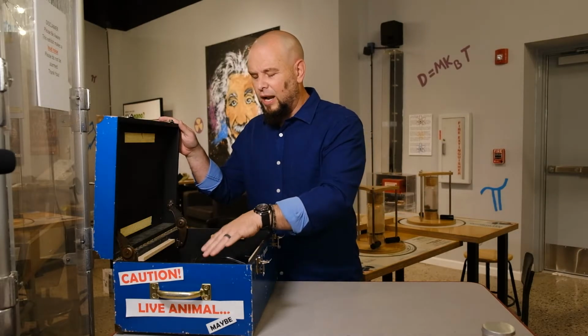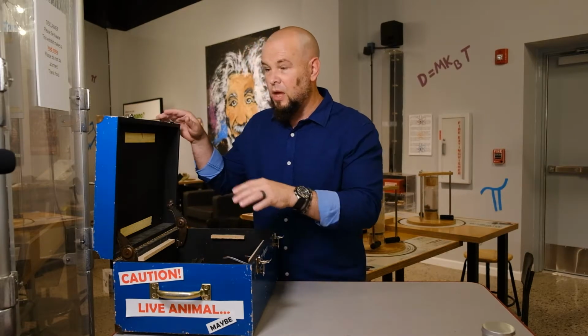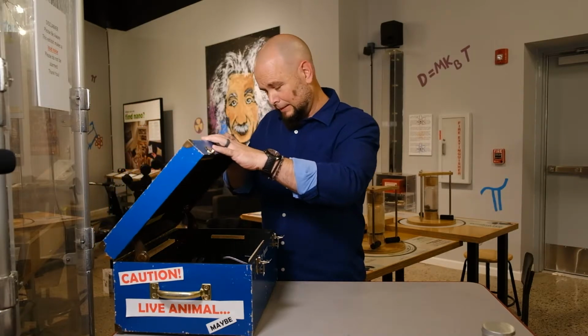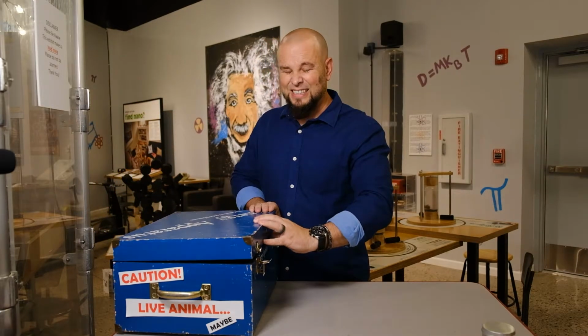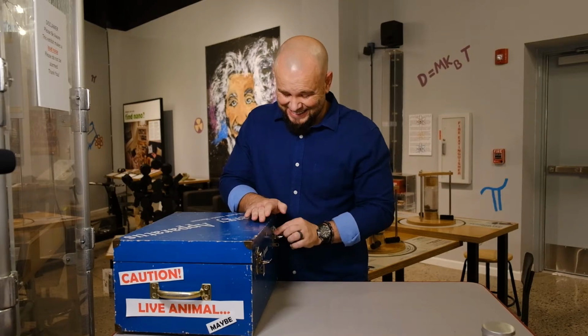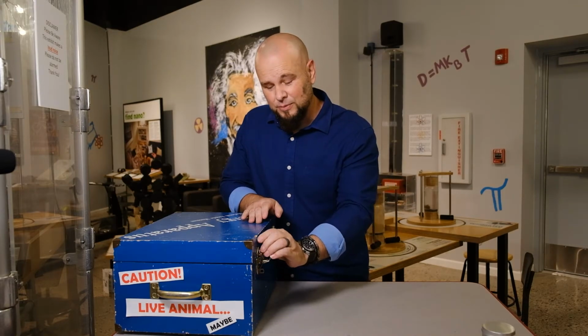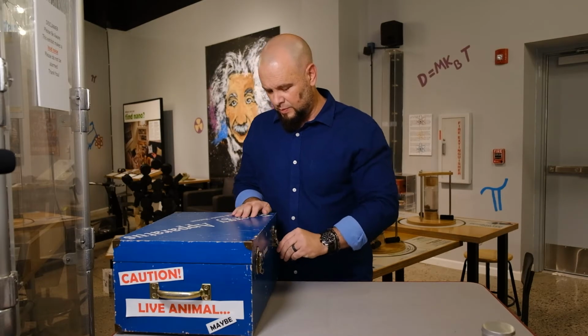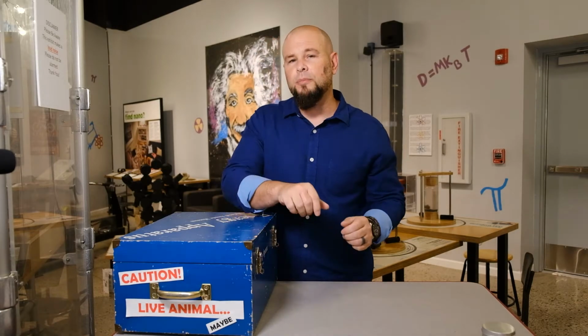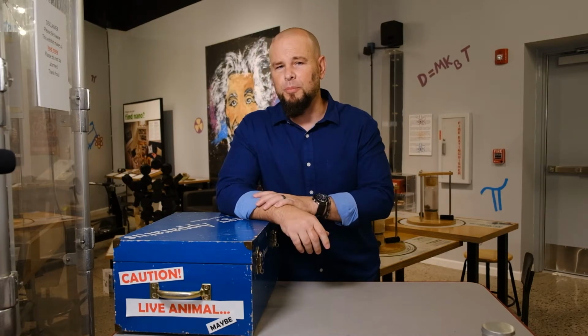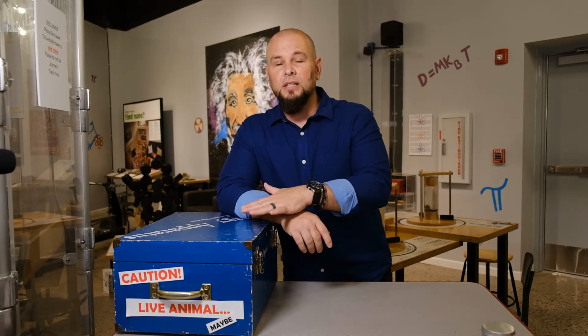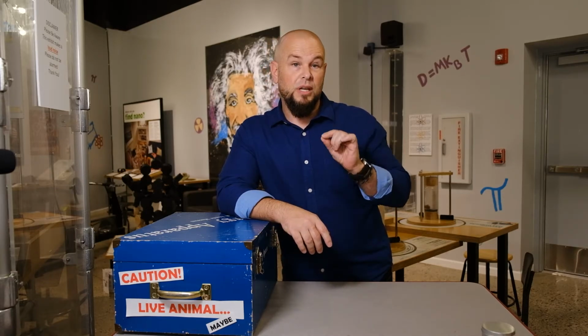So at any point after I start this, I'm going to close the box. I'm going to lock the box. Our timer has started. Our cat is now in the box. At any point in time, that atom could decay.